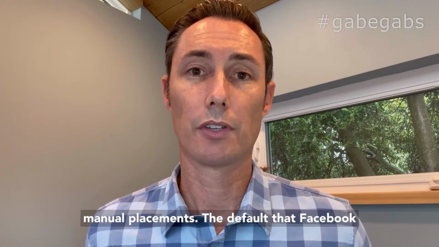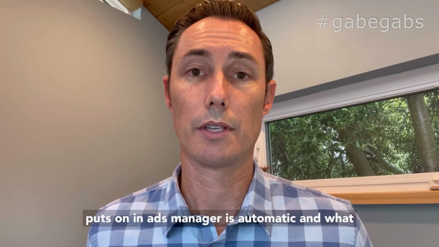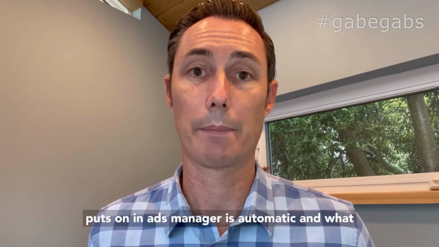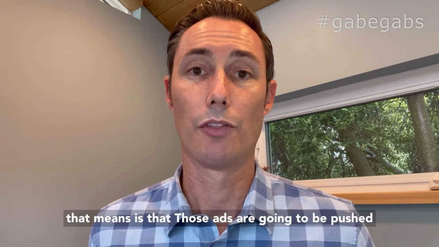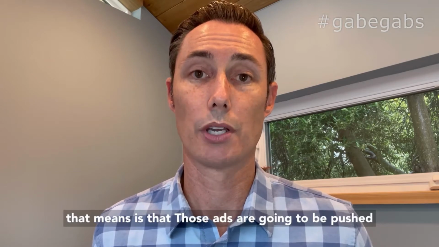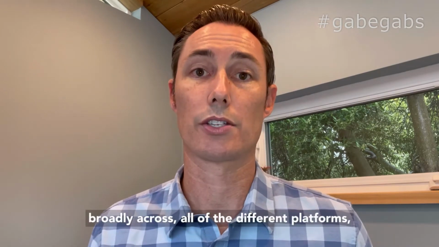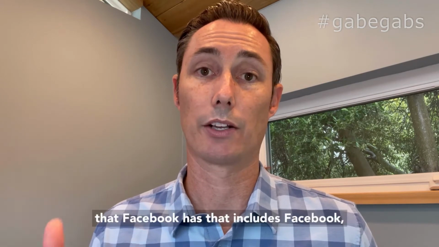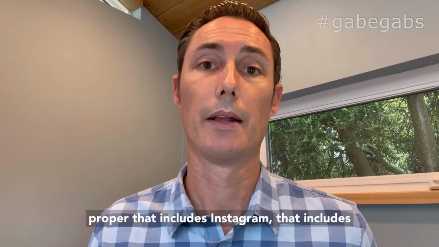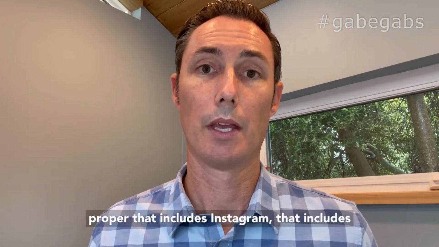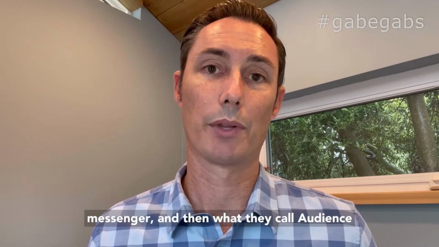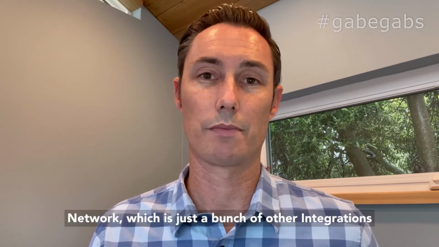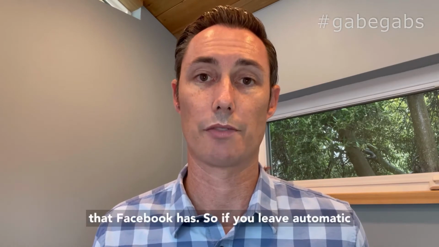The default that Facebook puts on in Ads Manager is automatic. And what that means is that those ads are going to be pushed broadly across all of the different platforms that Facebook has. That includes Facebook proper, Instagram, Messenger, and then what they call their audience network, which is just a bunch of other integrations that Facebook has.